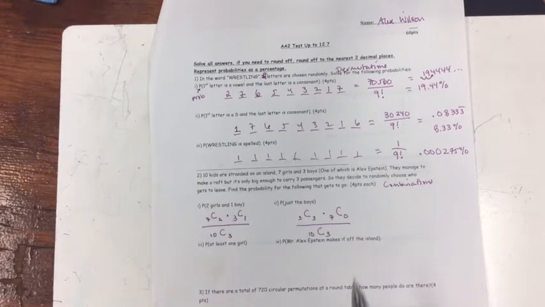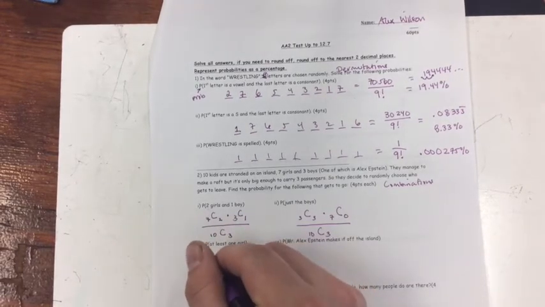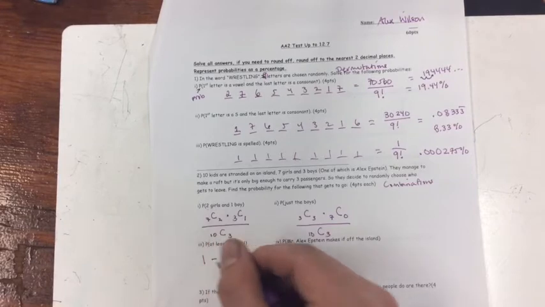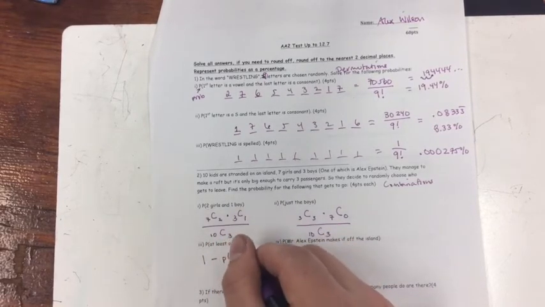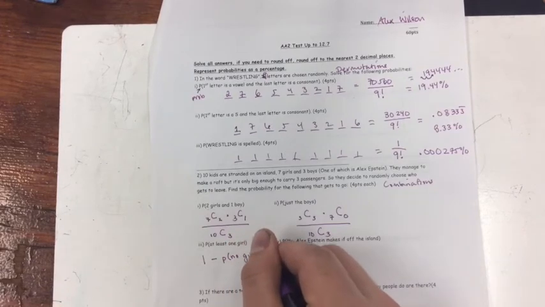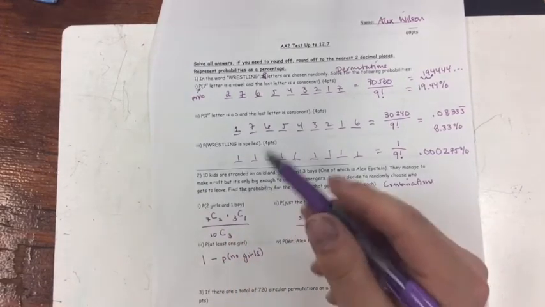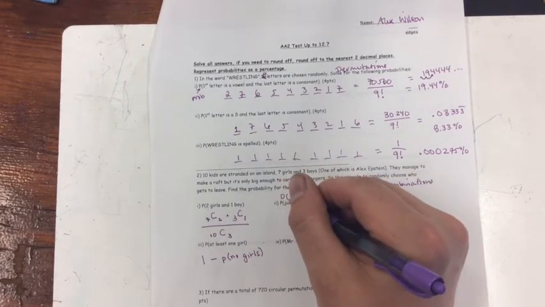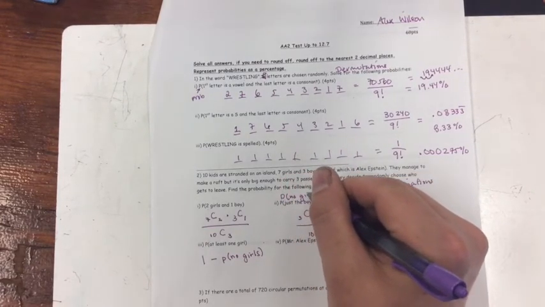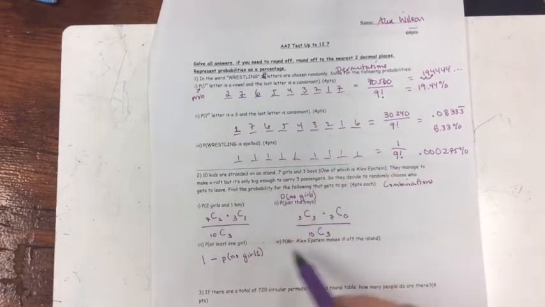Okay. The probability of at least 1 girl. This is the same as saying 1 minus the probability of no girls, which we just found up here. You could rewrite this as the probability of no girls. Okay, so with this answer, we're just going to say 1 minus this stuff right here.